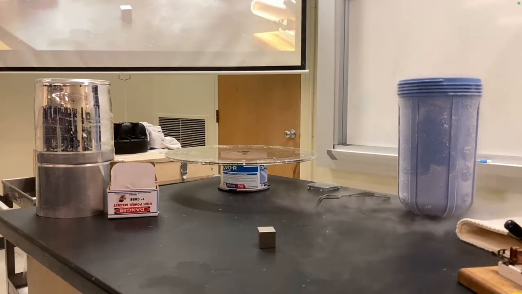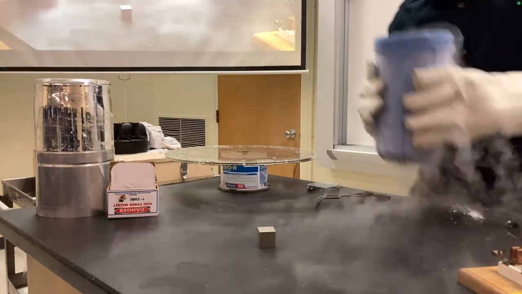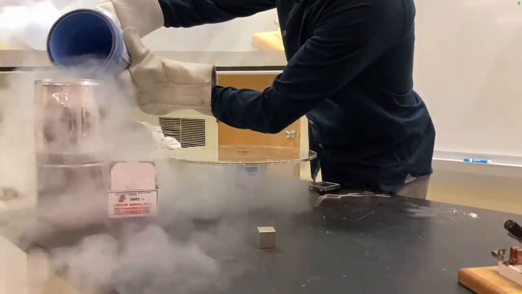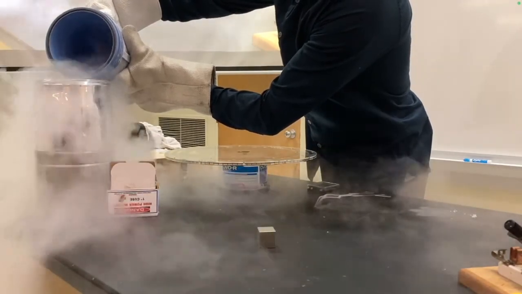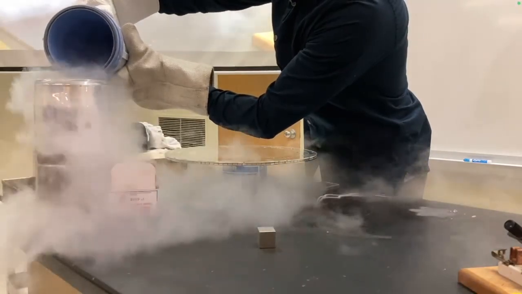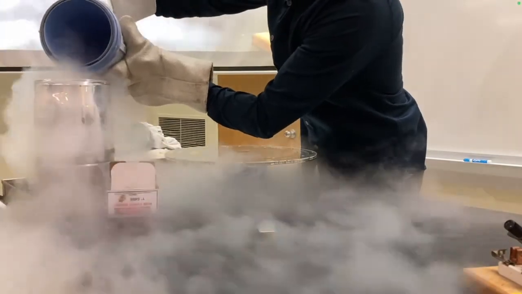Pour some of this out. You get some nice Halloween fog effects. Bonus. Pour a little on the table.